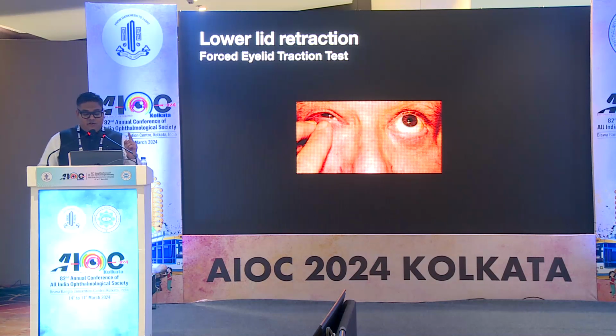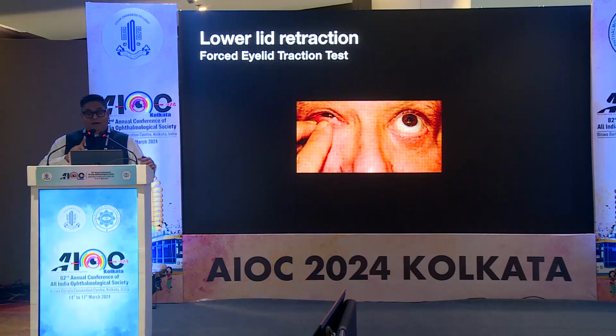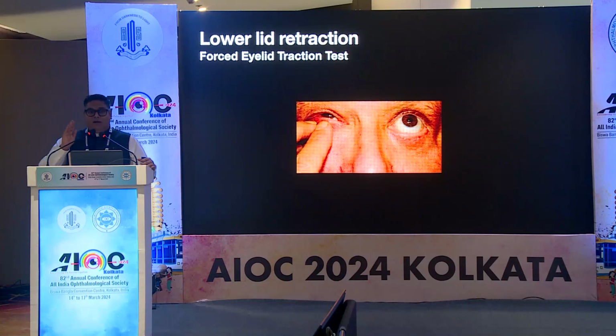One thing to do whenever you see a patient with lower eyelid retraction is to do a forced eyelid traction test, where you take your fingers, place it at the edge of the lower eyelid, and pull it up to see how far up it goes. Now, ideally, your finger should be able to reach the upper lid margin and completely close the eye. You can actually try it yourself. But if you feel any kind of limitation, that tells you this is a positive forced eyelid traction test, and there is a posterior lamellar contracture that needs to be addressed.